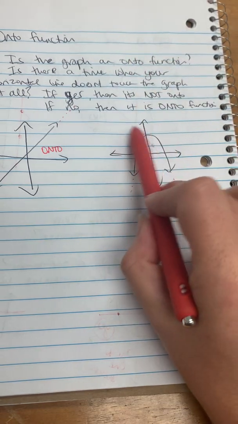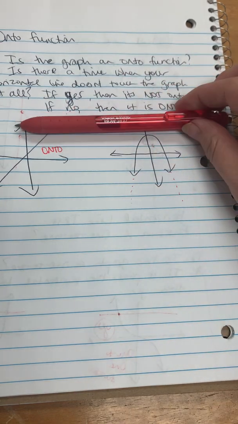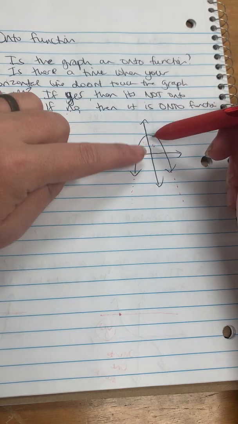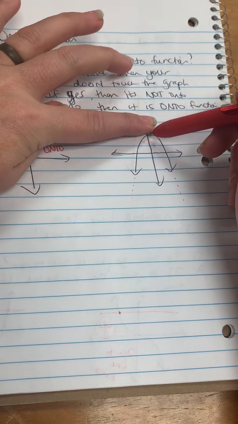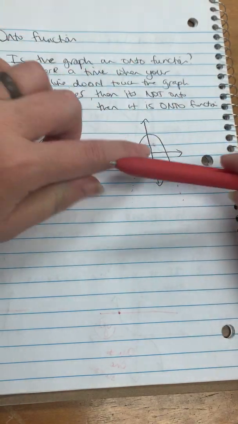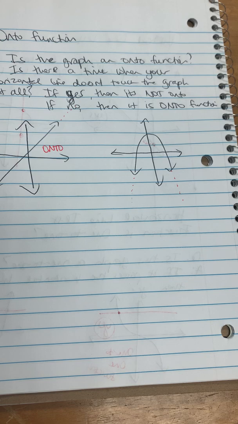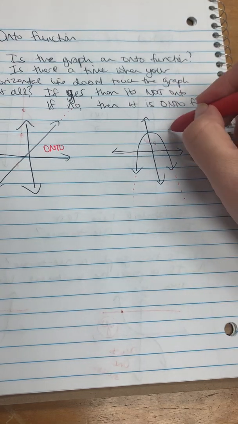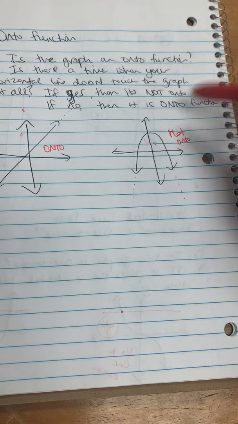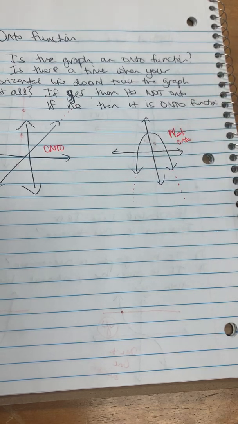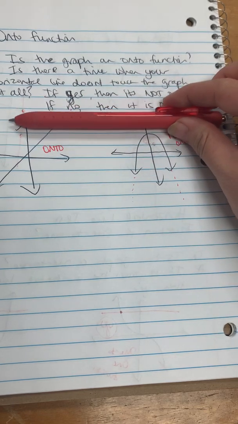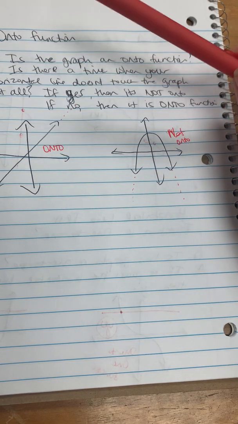But there's space up here where I'm not touching my graph. It has this restriction where the graph actually begins at a certain point. And then after that point, I'm touching my graph. But before that point, I'm not touching my graph. So this is not an onto. There's a time when I hold my pen horizontally that I'm not touching my graph at all.